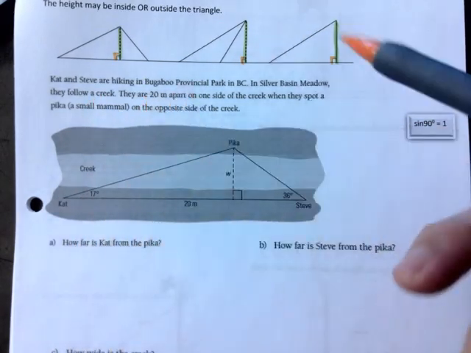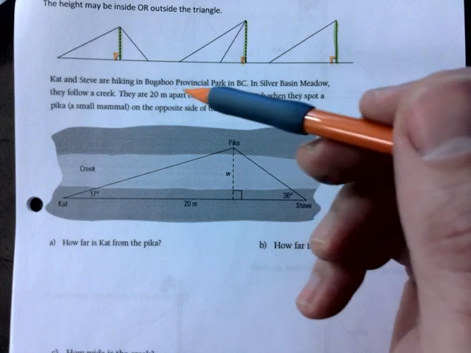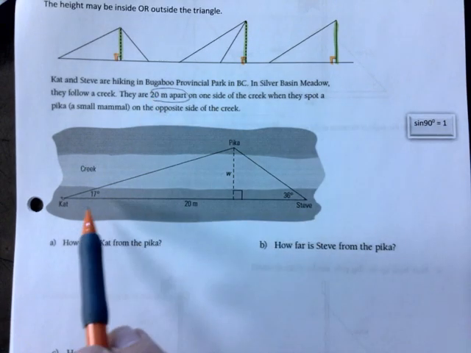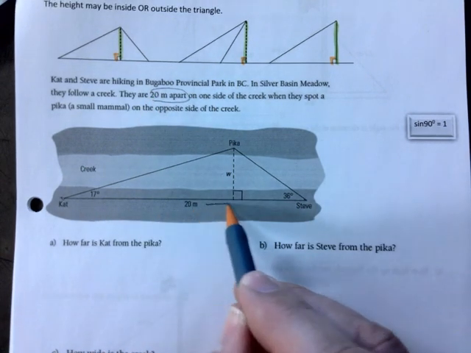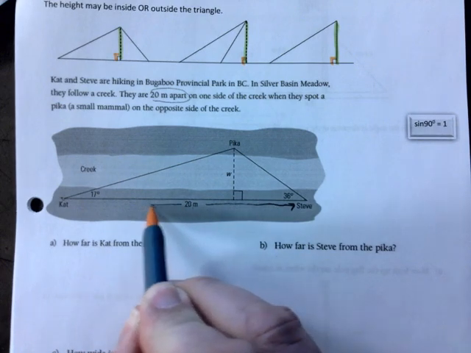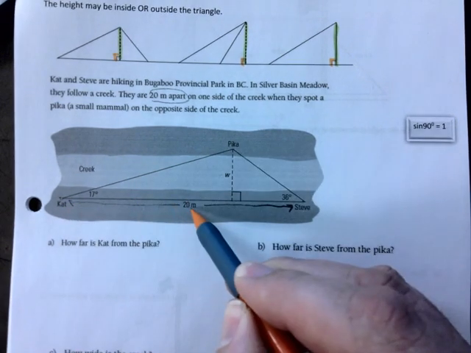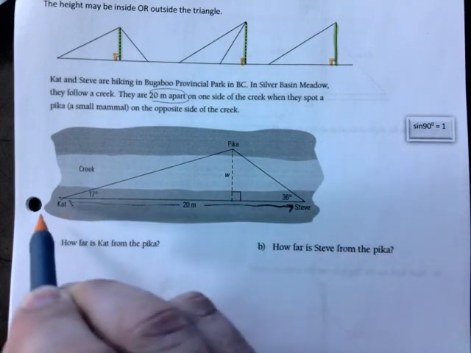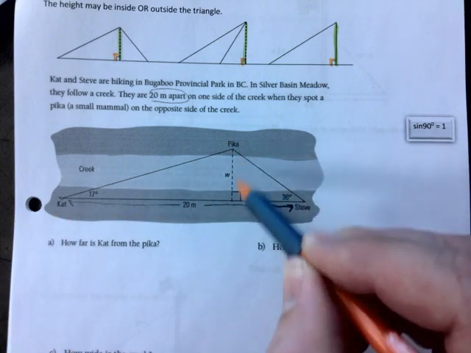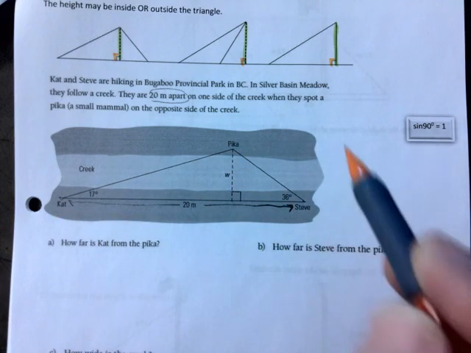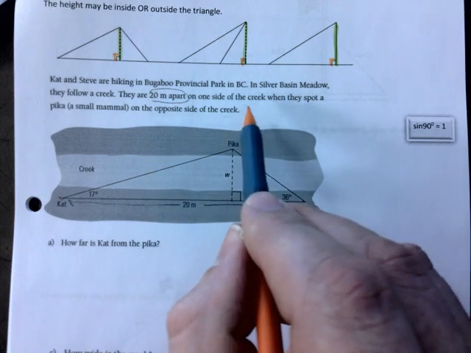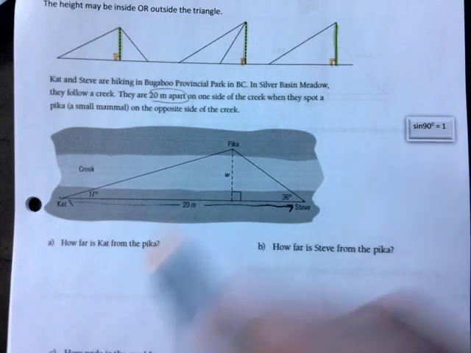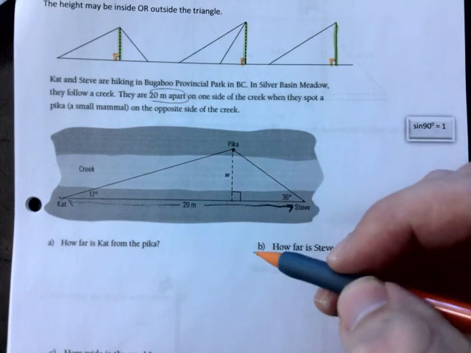Kat and Steve are hiking in a park. They follow a creek. So this is Kat and there's Steve. They're 20 meters apart, so that's where the 20 is coming from. Make sure you understand that the 20 goes from end to end. Sometimes students ask me, is this 20 from here to Kat? It's assumed that it's from end to end. So it's the big triangle, not the small ones created by this dashed line, okay? On the side of the creek, they spot a pika, which is a small mammal, on the opposite side of the creek. So here's that mammal they're spotting.